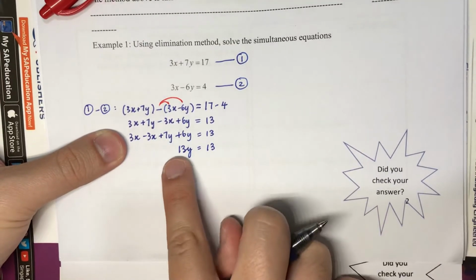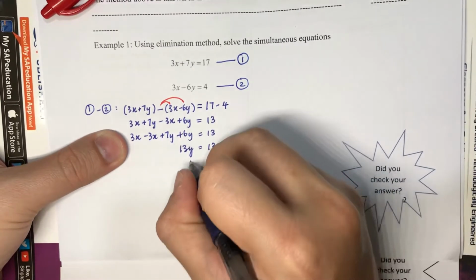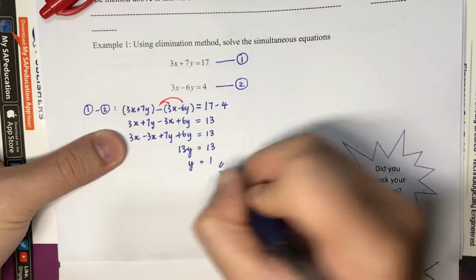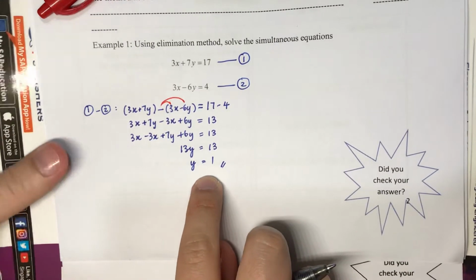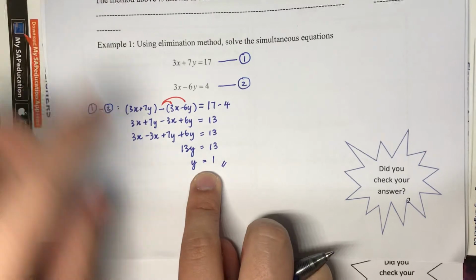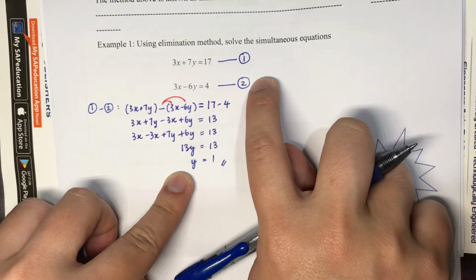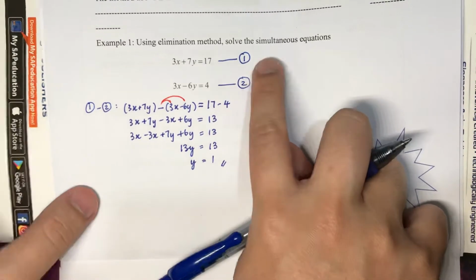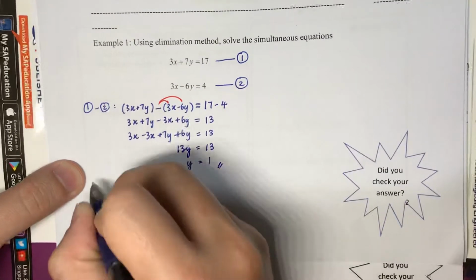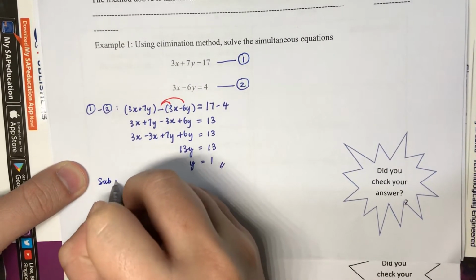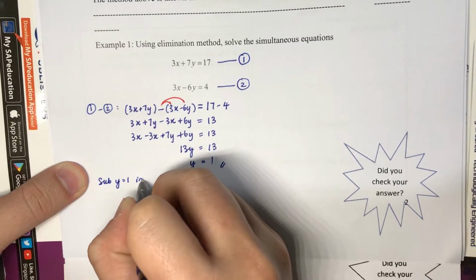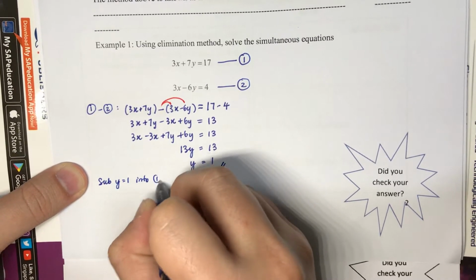Now 13 times what is 13? So y is equal to 1. So we've got our first value. Now we can use this and put it into equation 1 or equation 2. You can choose. Let me choose number 1 to work with. So what we write is: sub this answer into equation 1.